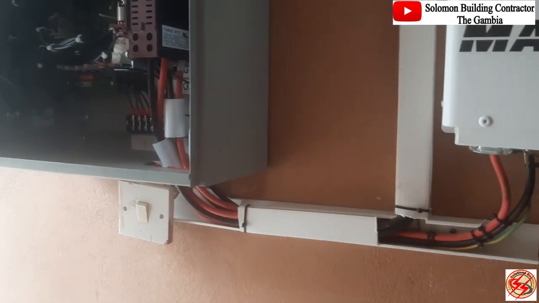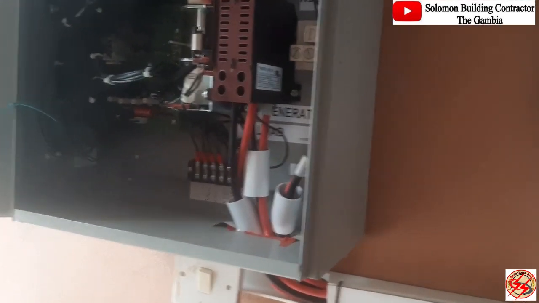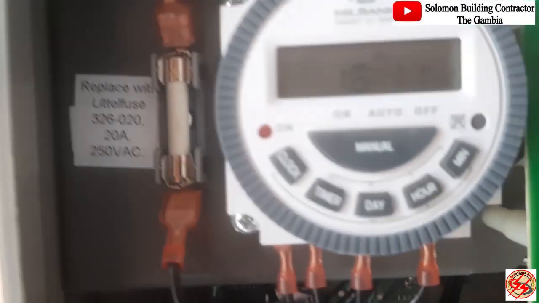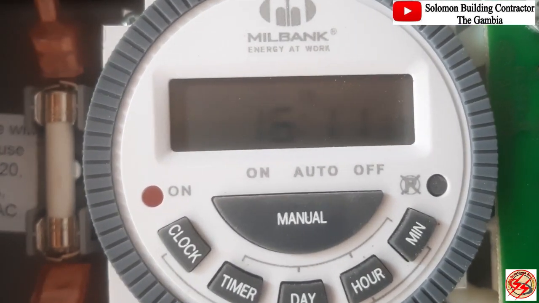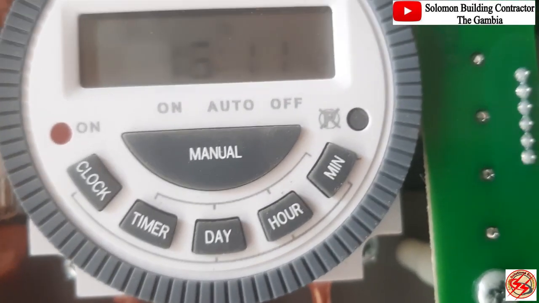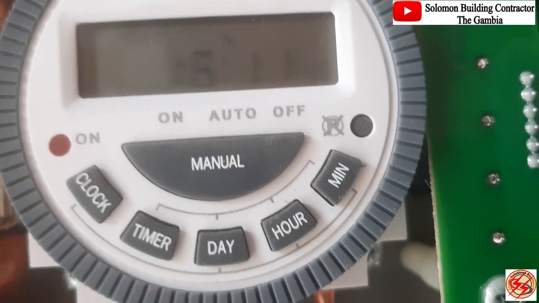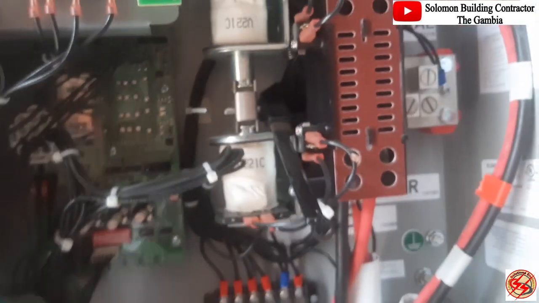So anyway, back to what I was saying. This automatic changeover switch has a program screen here. It's not an ordinary one people just install. Let me turn it around for you to see it on, automatic and off. So you have all the settings here: clock, timer, day, hours, minutes. And we have the wiring diagrams here. I have the manual of this, but a few wiring diagrams are here. Anyway, you can see what the inside looks like.